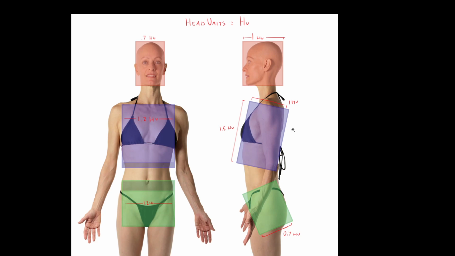Your chest is wider than your head, obviously longer than your head, but it's about as deep. Because you could comfortably fit your head in your rib cage facing forward, which is a horrific sight. And then the width of your pelvis, again, Laura's about 1.2 here, same width as the chest. Does differ on the subject.